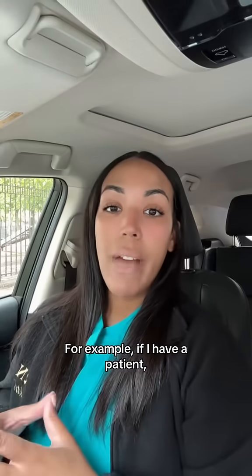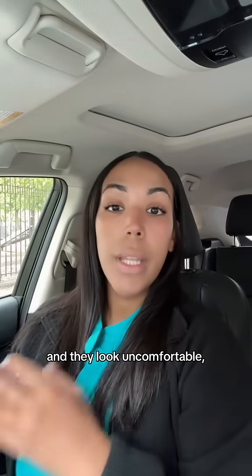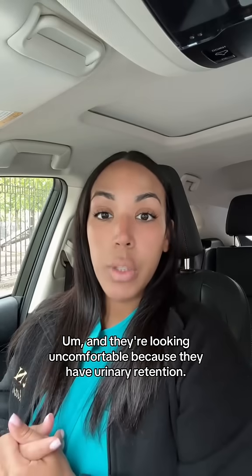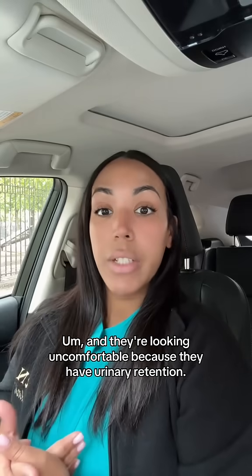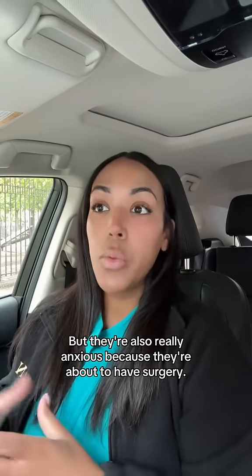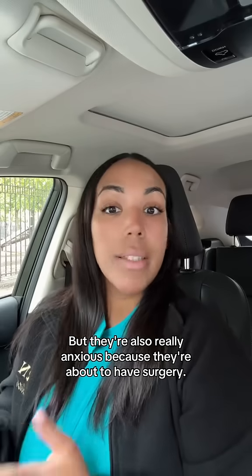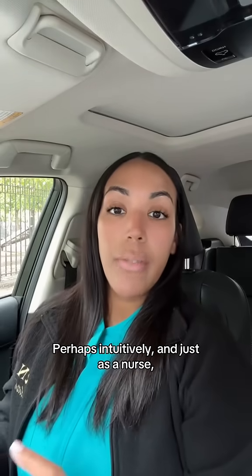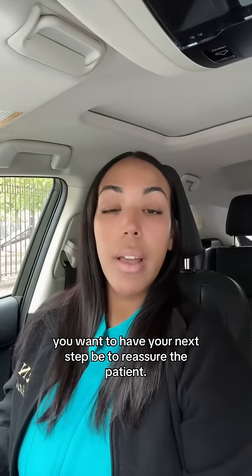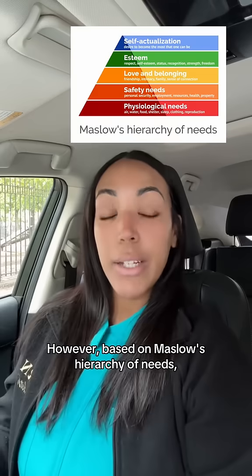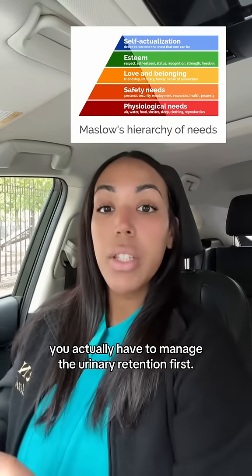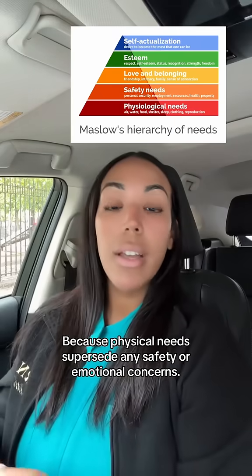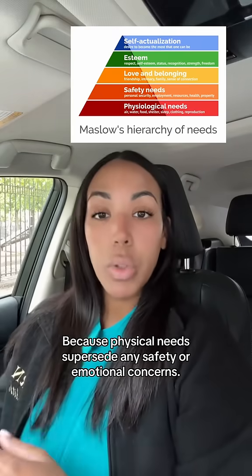For example, if I have a patient and they look uncomfortable, but their vitals look good, and they're looking uncomfortable because they have urinary retention, but they're also really anxious because they're about to have surgery. Perhaps intuitively and just as a nurse, you want to have your next step be to reassure the patient. However, based on Maslow's hierarchy of needs, you actually have to manage the urinary retention first because physical needs supersede any safety or emotional concerns.